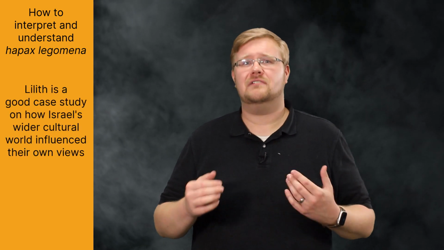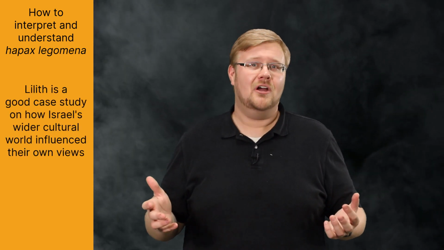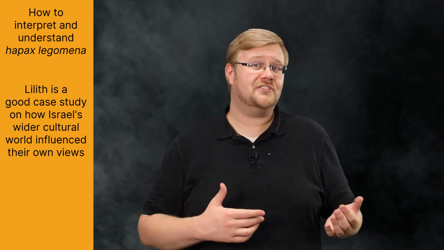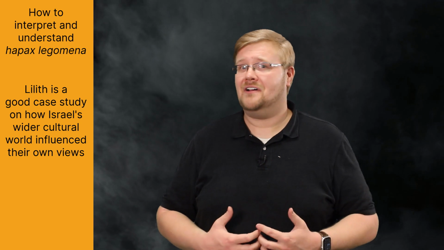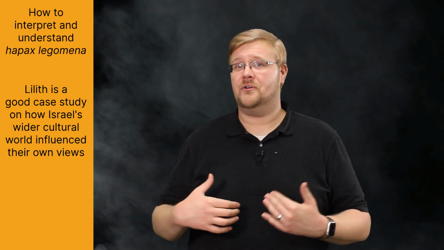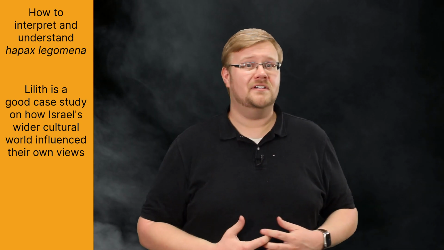Second, the example of Lilith once again demonstrates how the supernatural world of ancient Israel was connected to that of surrounding cultures. The Lilith or Lamashtu figures were well developed in the mythology of other ancient peoples, and they helped to explain otherwise mysterious tragedies like infertility, miscarriage, and sudden infant death.